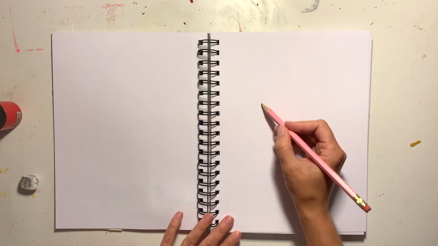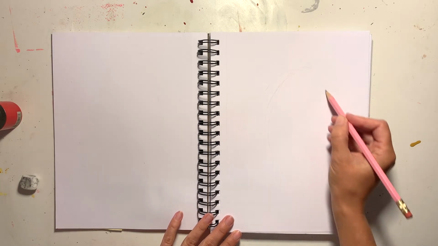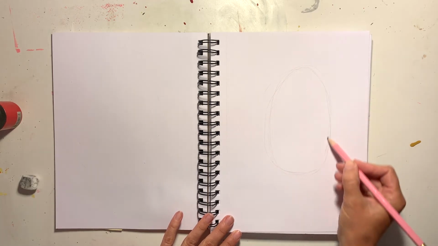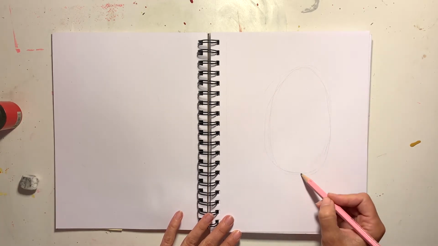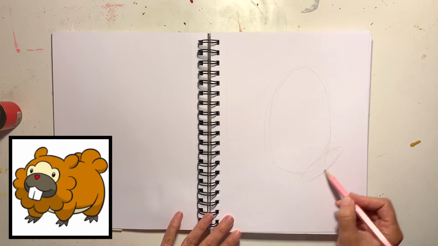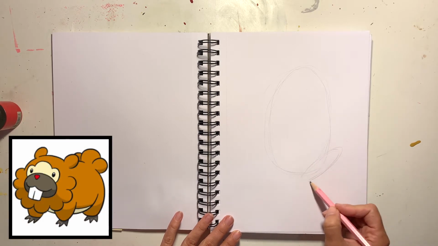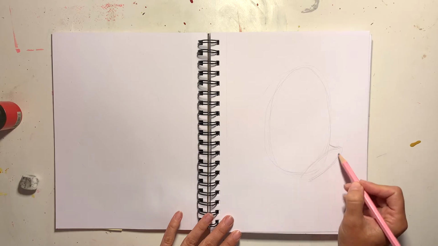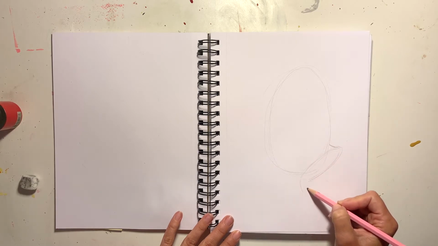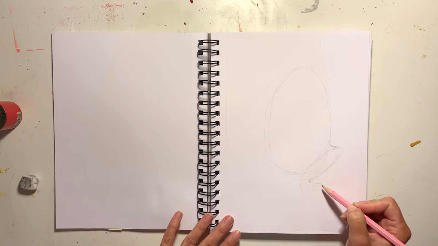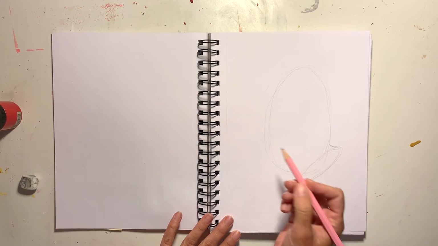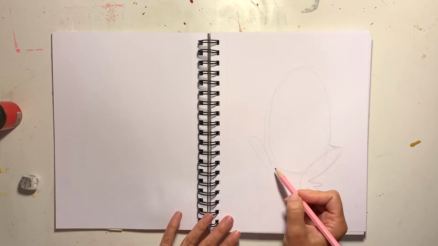So I'm going to start out by drawing a simple shape. I want to do an oval shape because I'm imagining that its body is sort of like an oval shape, kind of like the Pokemon Bidoof, which is kind of based on a beaver. So I've drawn my oval shape, and then my frog, I'm going to have frog legs so that the animal can jump on land and swim in water. So I'm going to draw a simplified version of those, sort of just like a long skinny oval over to the side.